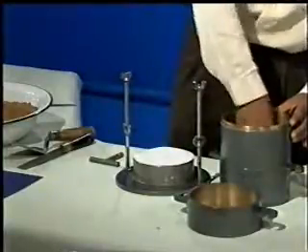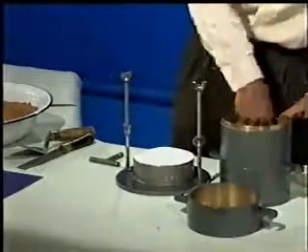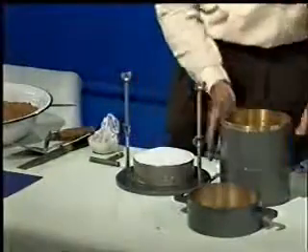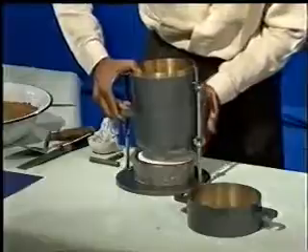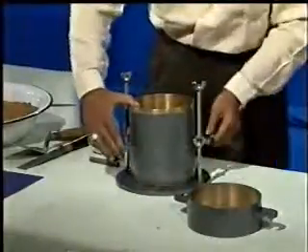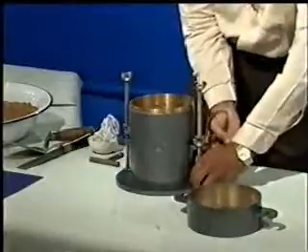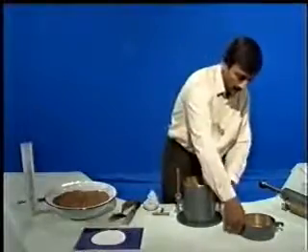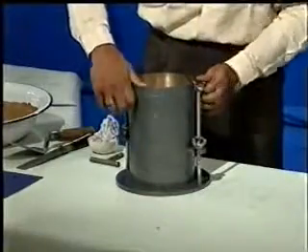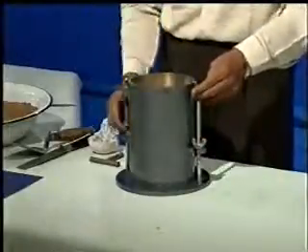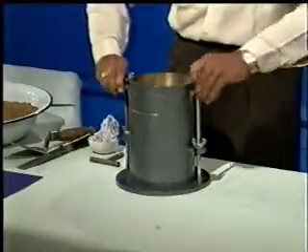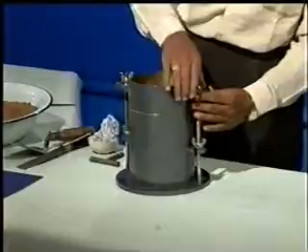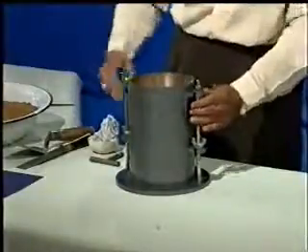This is to prevent the stickiness of soil to the mold. Also fix the collar and tighten the clamps.